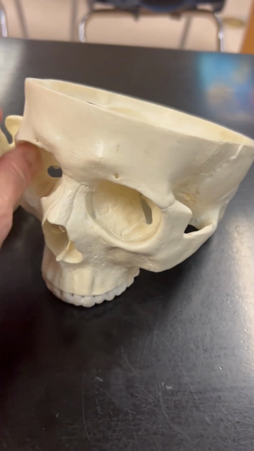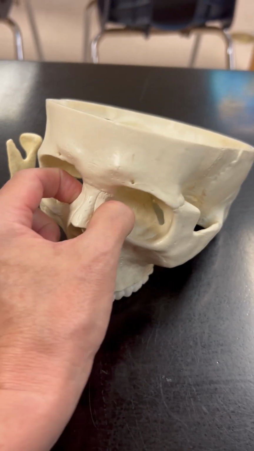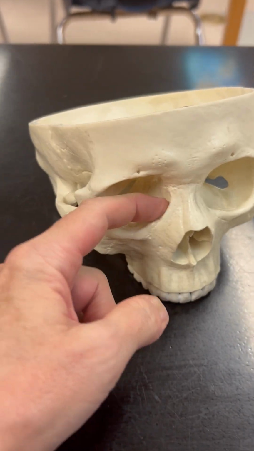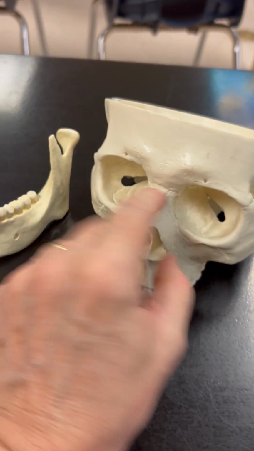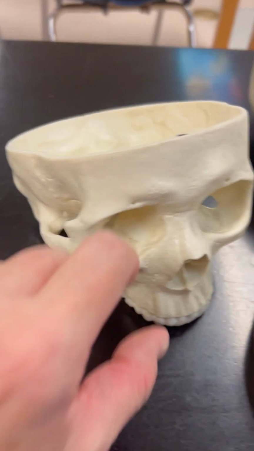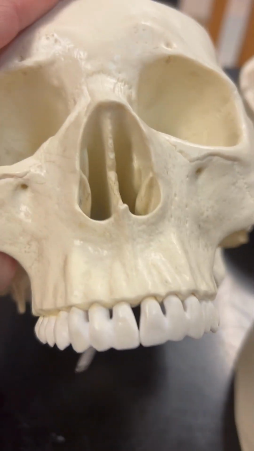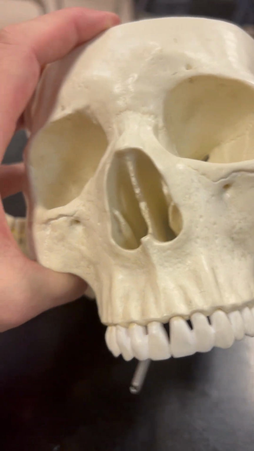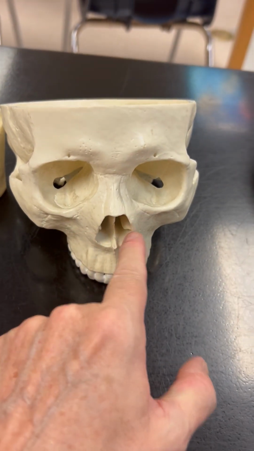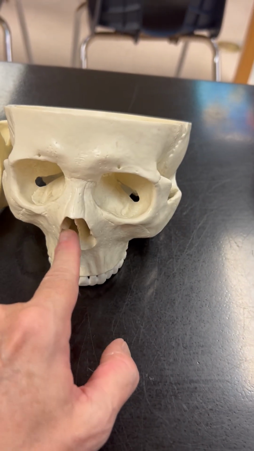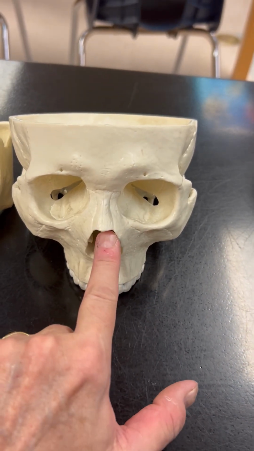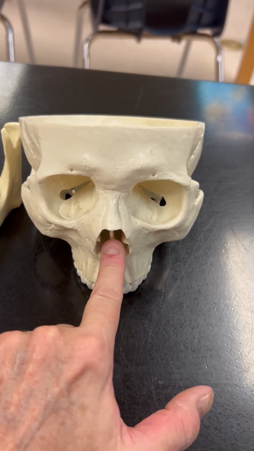The lacrimal bone, find the holes right here, in the medial aspects of your eyes. That's where your tears come out. Lacrimal fluid is tears. So these two things right here, those are your lacrimal bones. Inferior nasal concha. If you look inside of the nose, there are some things sticking out of the lateral aspects of the nose. These guys on the bottom are the inferior nasal concha. The vomer bone is the one that goes right down the middle.